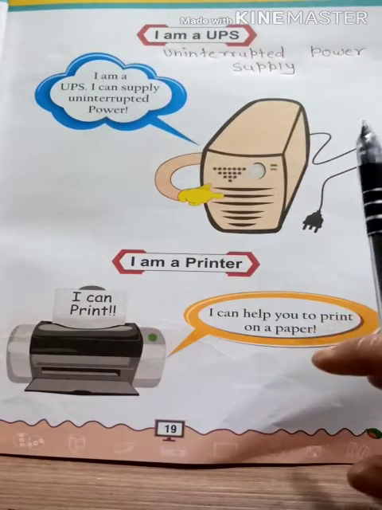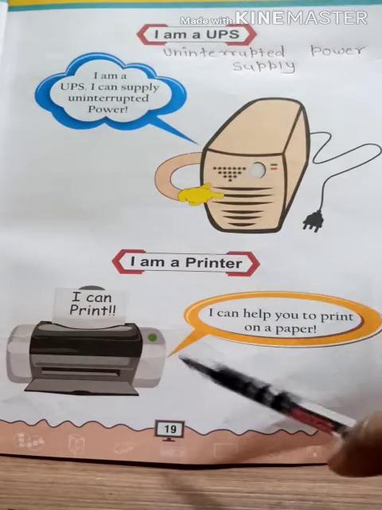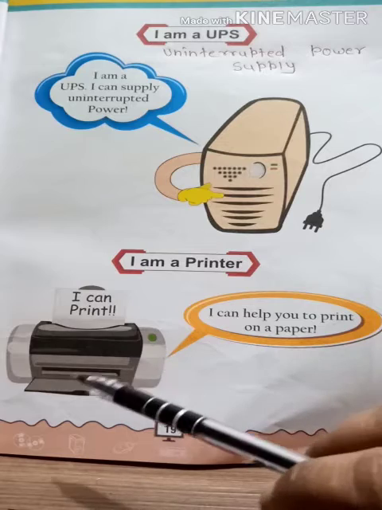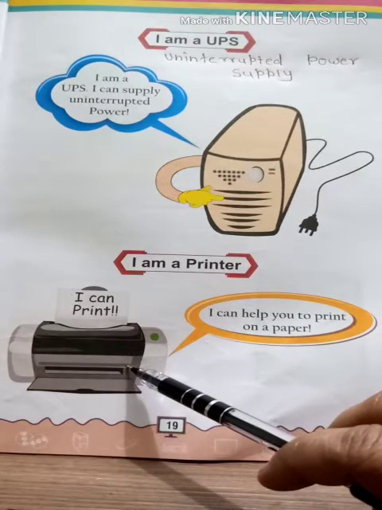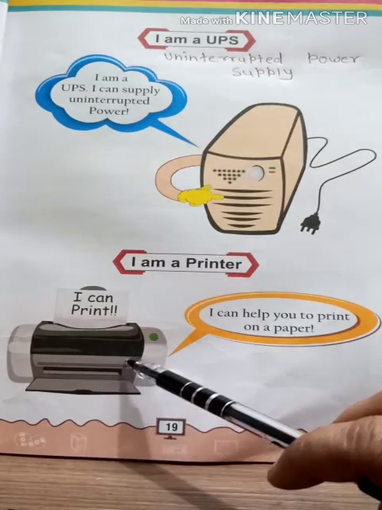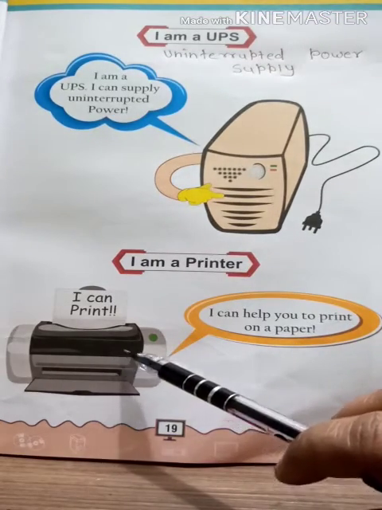Suppose you have typed something on your computer, or you have drawn a picture on your computer. You want to take a print of that particular picture. So for that you have to attach this printer to your computer system, and you can take the print of that picture on paper by using the printer.